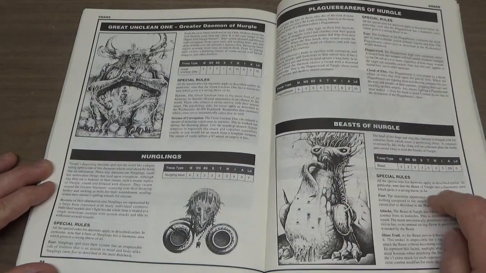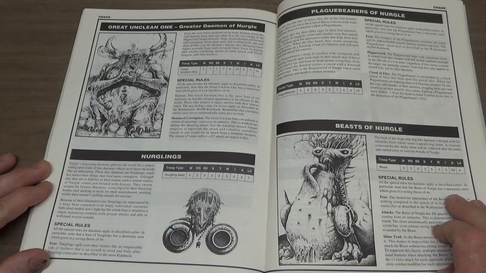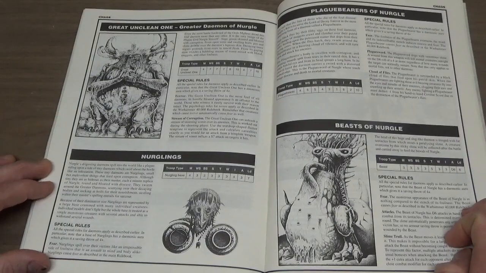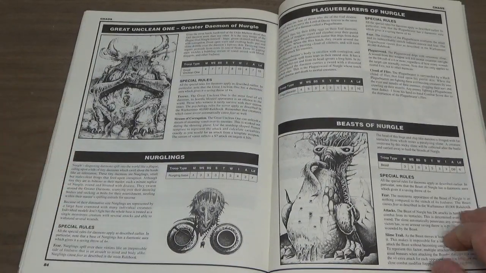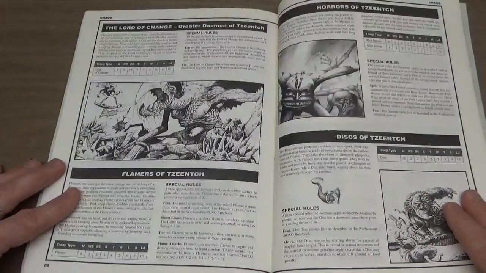I wish the beasts actually looked like that. I'm not gonna lie, these new plastic beasts that they came out with are super cool, but the faces look so ridiculous. I wish they had these faces. Got Great Unclean Ones, Nurglings, Plague Bearers, and Beasts. Again, basically giving you 4 types of demons for each god.